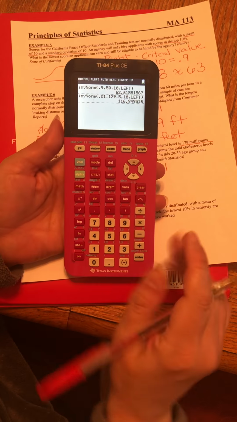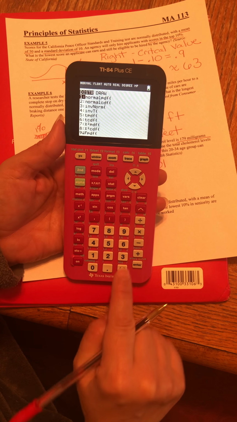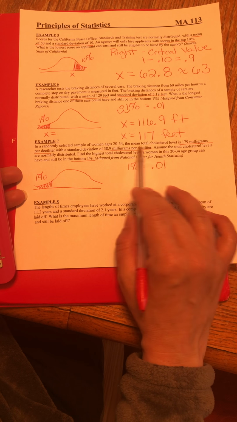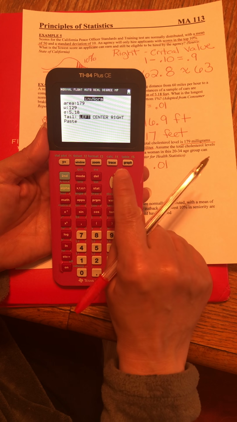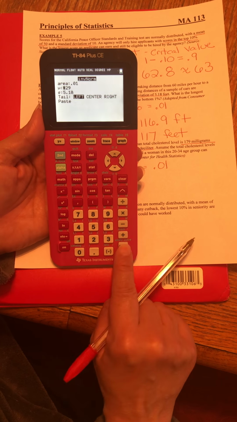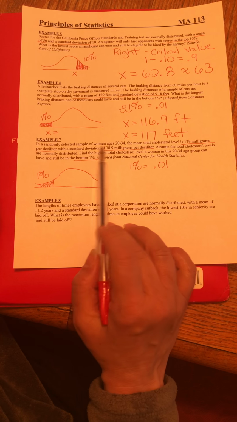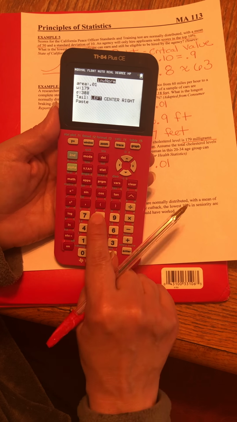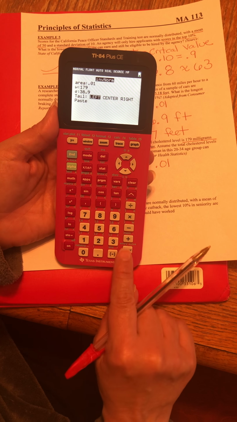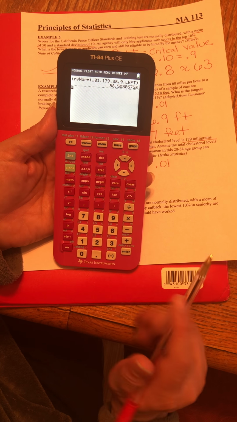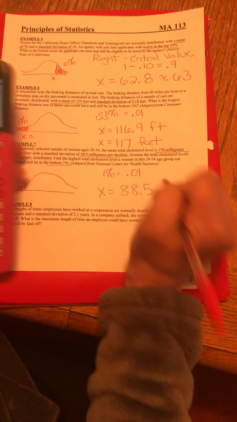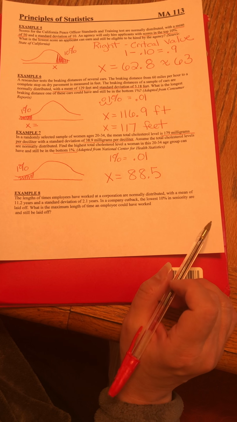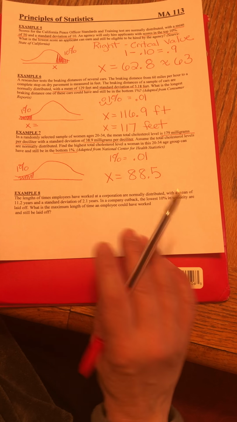So pick up your calculator. Go to second DISTR number 3. It's still 0.01, but now my mean is 179 based on the word problem, and the standard deviation is 38.9. We keep it to the left. We hit enter, and your answer is 88.5. So X equals 88.5 is her cholesterol level, and that would be milligrams per deciliter.